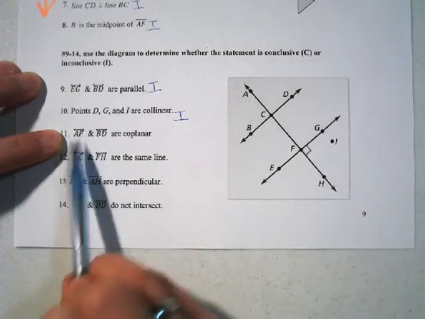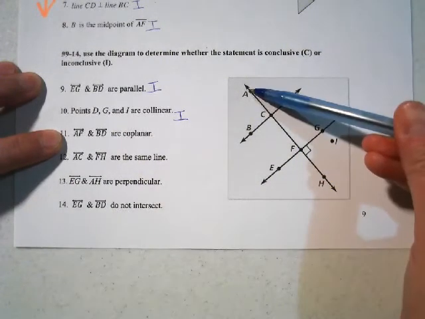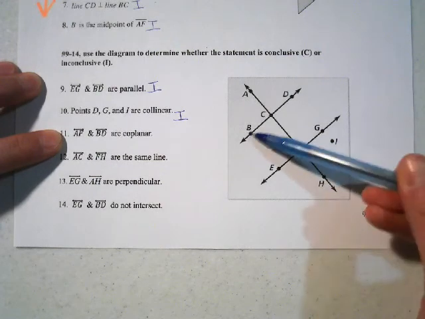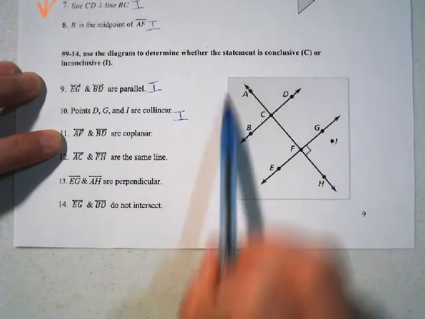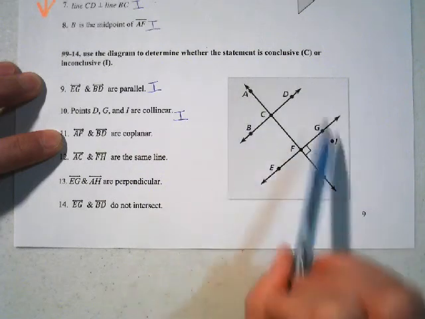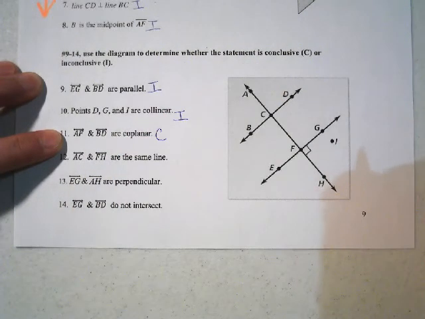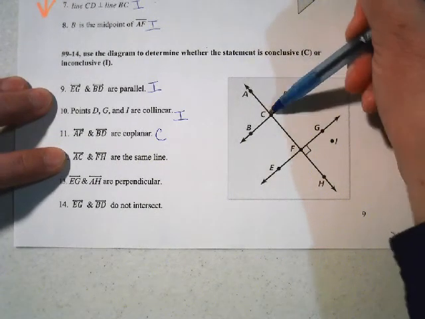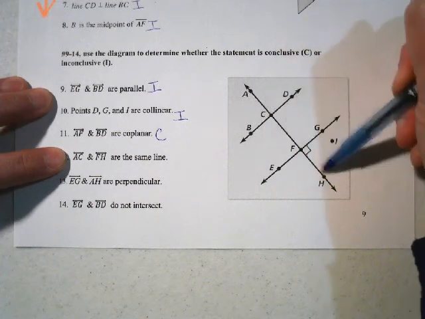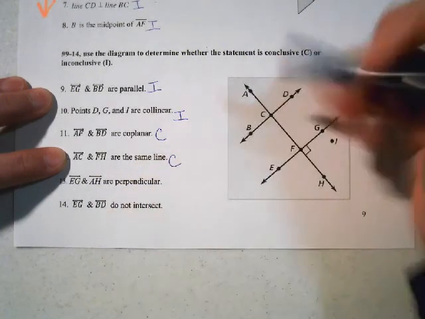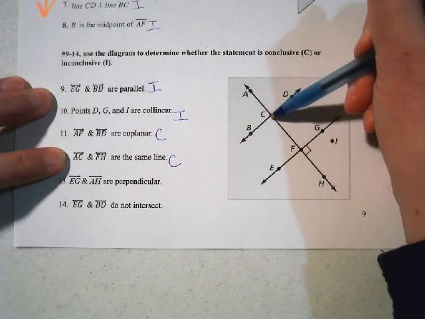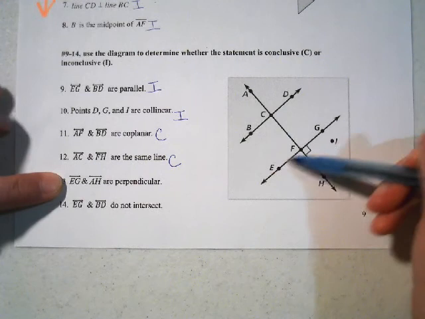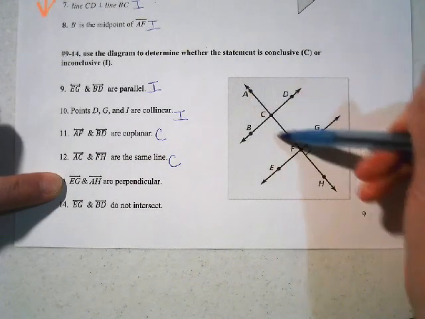AF, so here's AF. And this is also helping you practice from chapter 1 how to read the symbols here, because A skips here and goes to F, so AF. Okay, AF and BD are coplanar. If you look at the way this is drawn, there's a parallelogram around it. So I would say, yes, this is conclusive. It is within the same plane. All right, AC and FH, are those the same line? I would say yes, because line AC goes on forever. Yes, it is the same line.